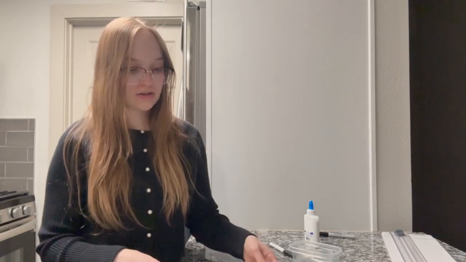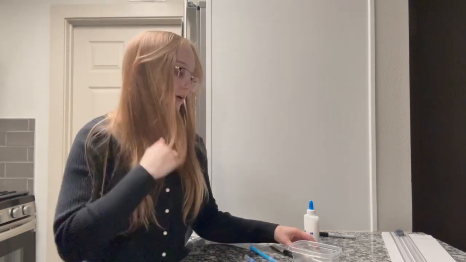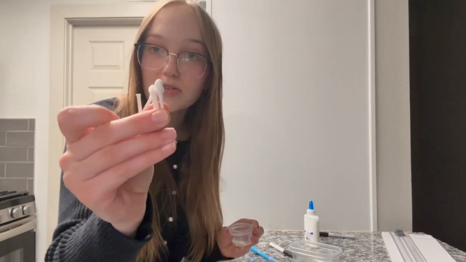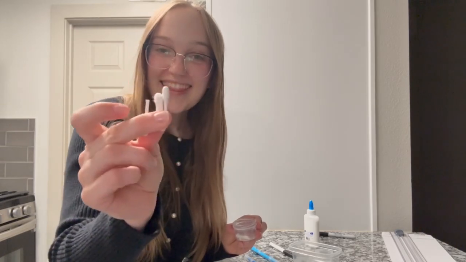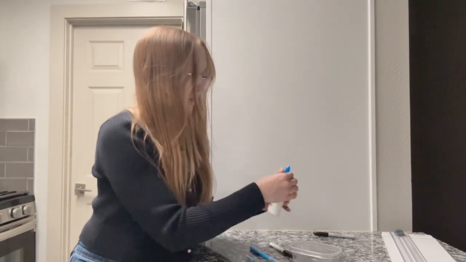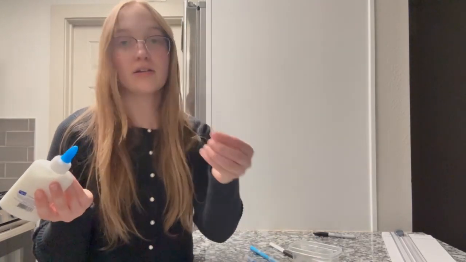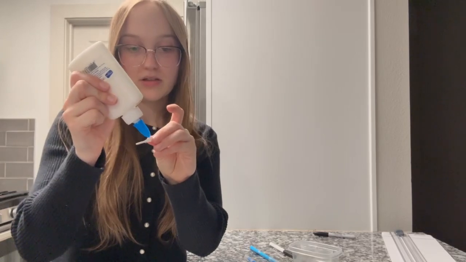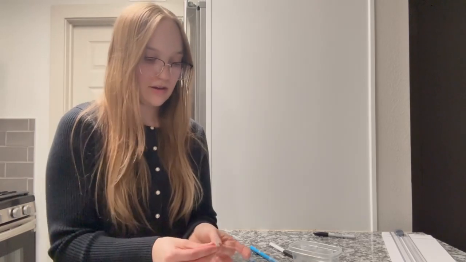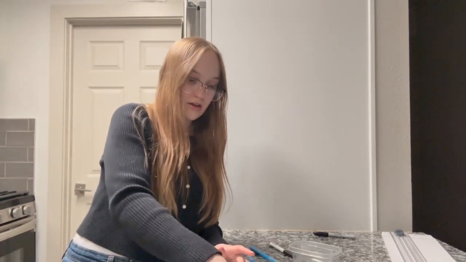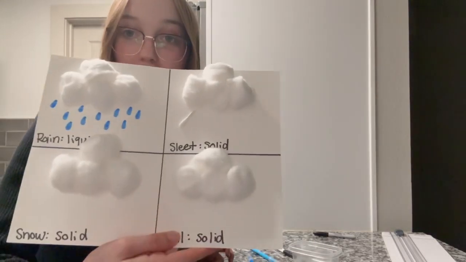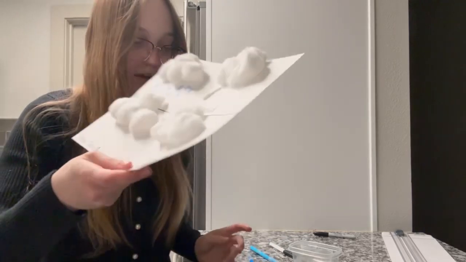So we're going to start with sleet to make our representation. So in this little container here, I don't know if you can see, but I have these little Q-tips, I dropped one, that I cut off the edges to make them shorter. We're going to grab our glue and very carefully take a Q-tip piece and apply some glue from the tip all the way down to the bud, and then gently press down here so that you can see a little representation of sleet coming out of the cloud.